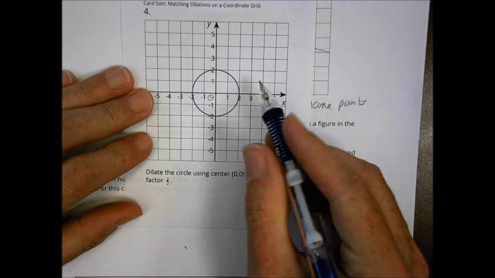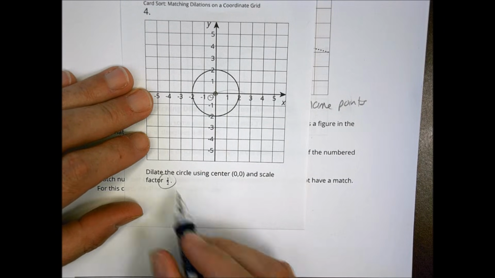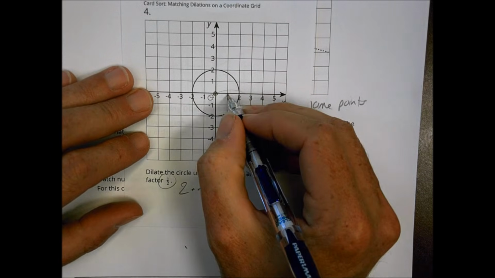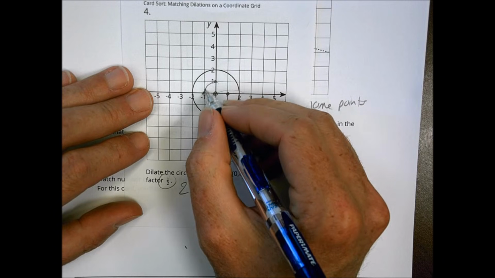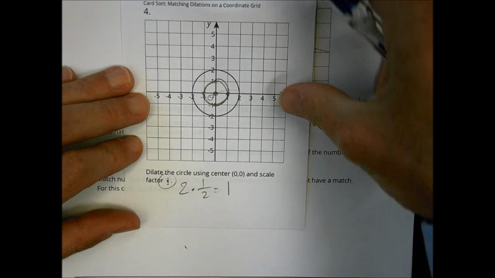We're already going from the origin again. You're moving out 2, but we're going to cut that in half. So instead of 2, we go 2 times 1/2 equals 1. We have points at 1, 1, -1, -1, and our circle then just goes inside of there, and those become your new points for that one there.